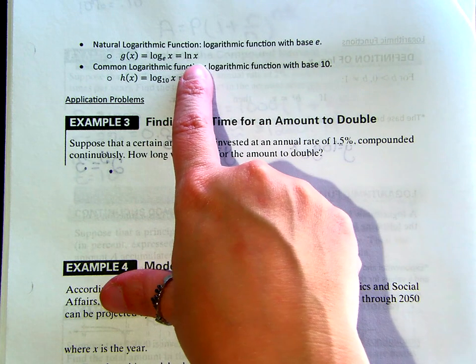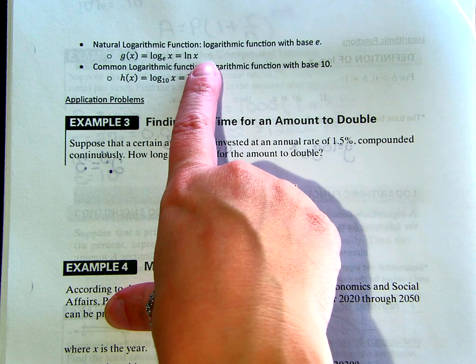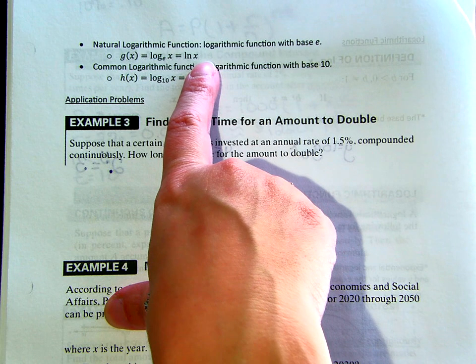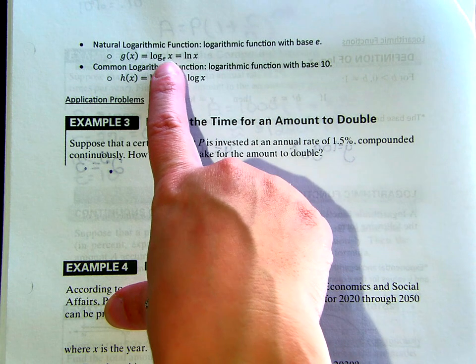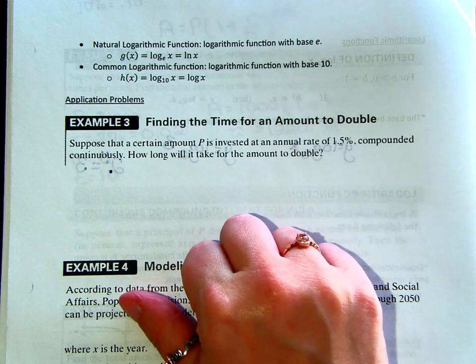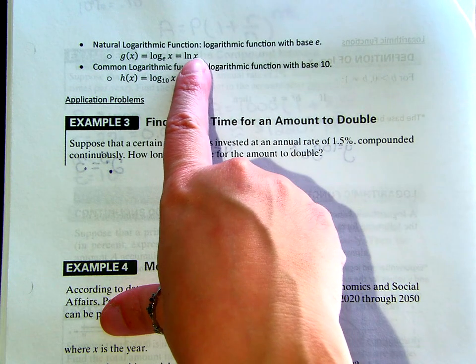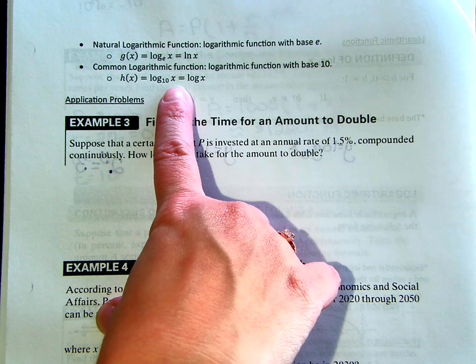The natural log of x. That's why you have an ln button on your calculator, because I can't type in log base e into my calculator without my ln. You will use your ln button a lot more than you'll use your log button in this class. The common log is where you have a base of 10. That's your actual log button that's on your calculator.